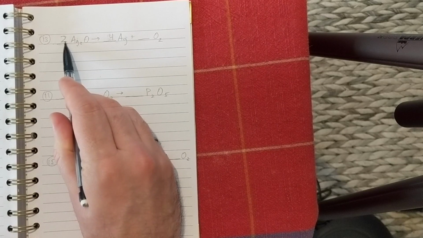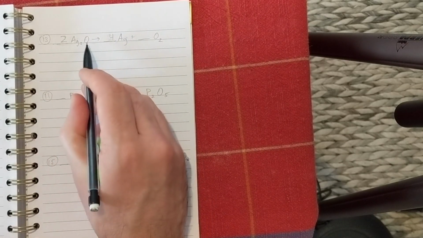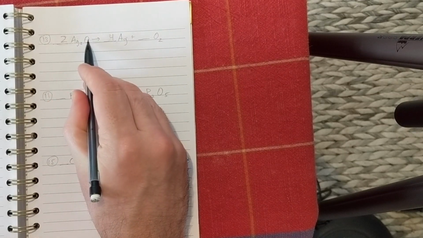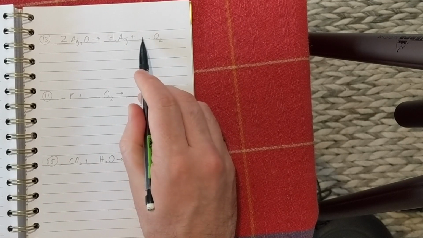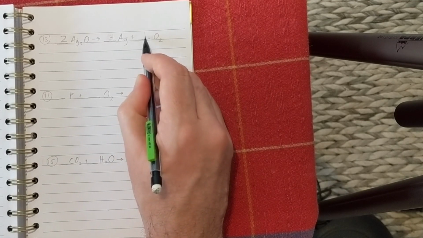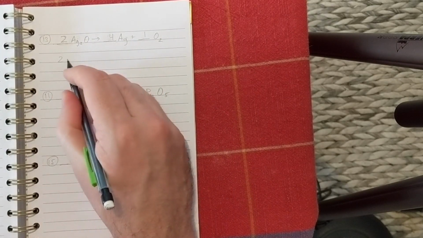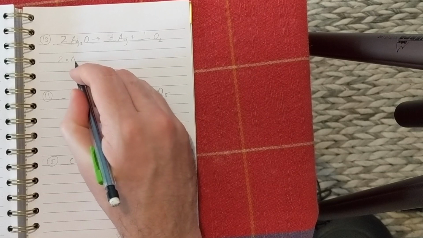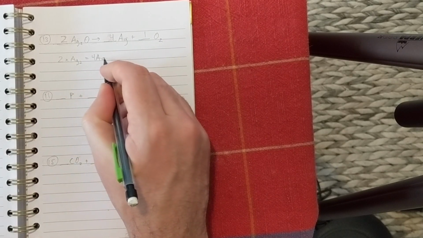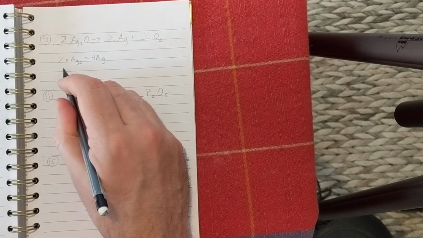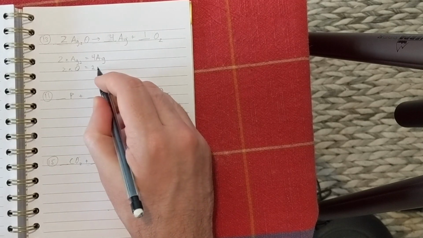So we've got, let's see, 4 silvers here, 4 silvers there. That's good. And then we have 2 times this oxygen. We have 2 oxygens, and we have 2 oxygens there. So I don't need a coefficient here, and I'm just going to put a 1 because it doesn't change the amount of oxygens. So just to double check, 2 times Ag2O equals 4 silvers, and 2 times just oxygen by itself equals 2 oxygens.